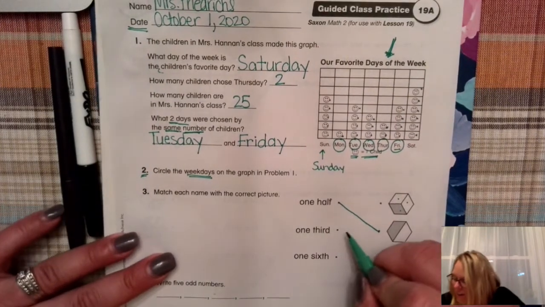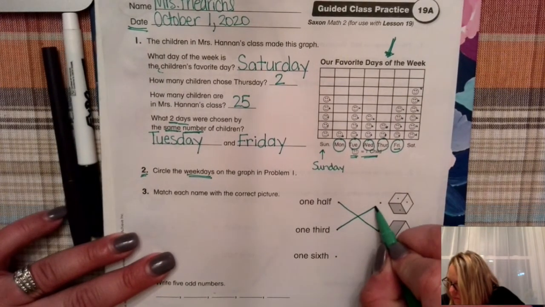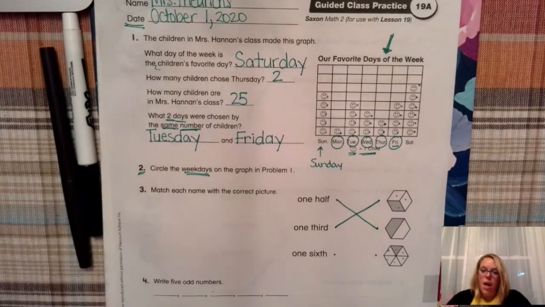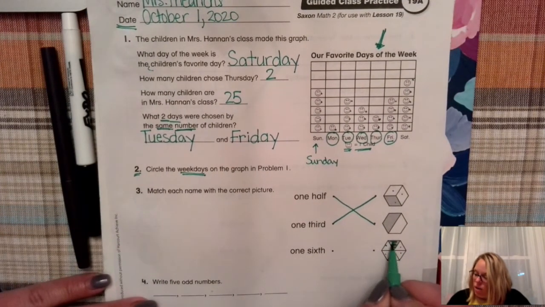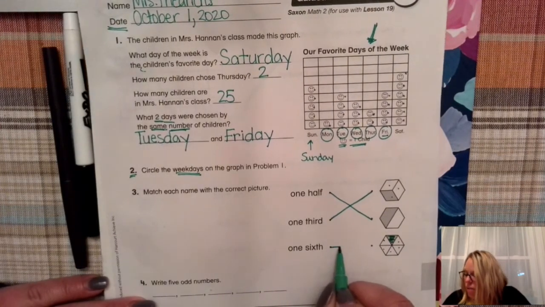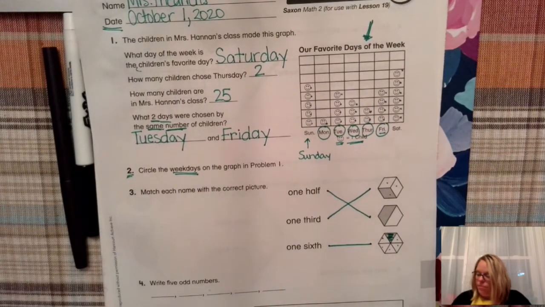Yeah, it's the top one. And then 1/6. Oh, we already counted as 6, and we already saw that this was shaded. It was the only piece. So go ahead and make a line straight across.